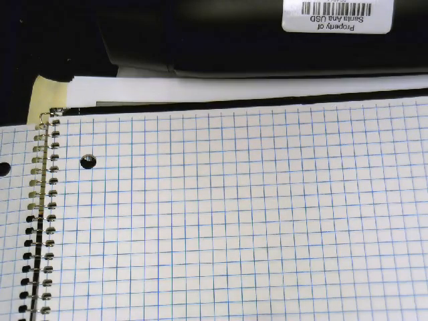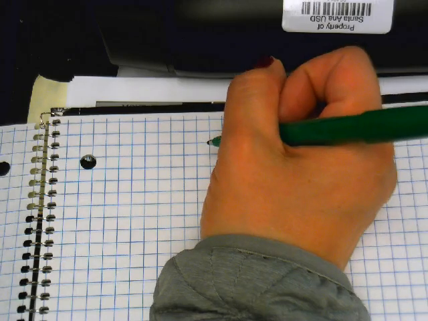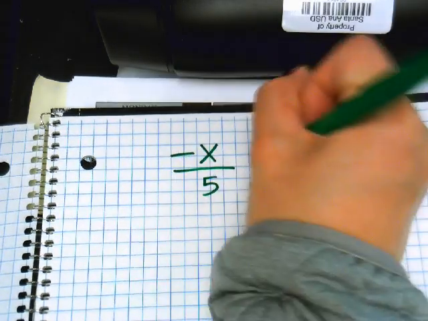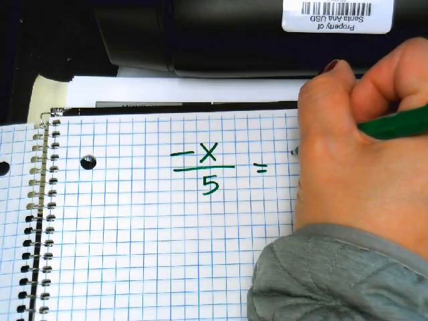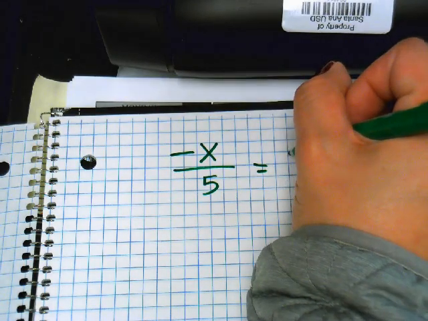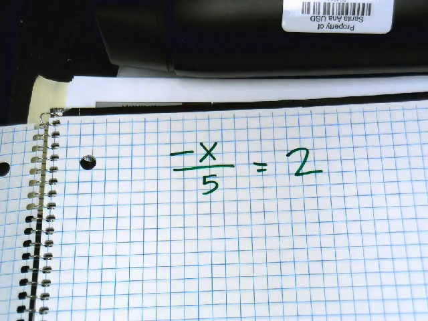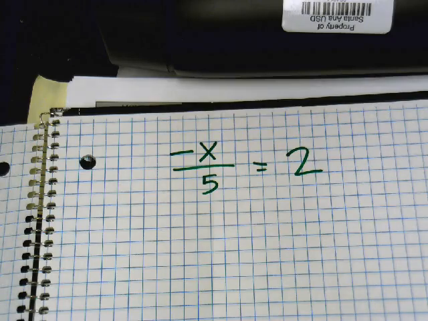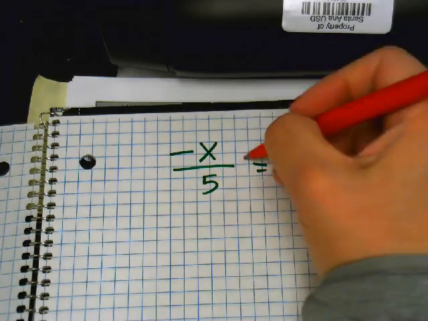Let's say sometimes you get negative x over 5 is equal to, let's say, 2. Again, looks like a pretty easy problem, right? What's the first number that we move? 5. How do I move the 5?